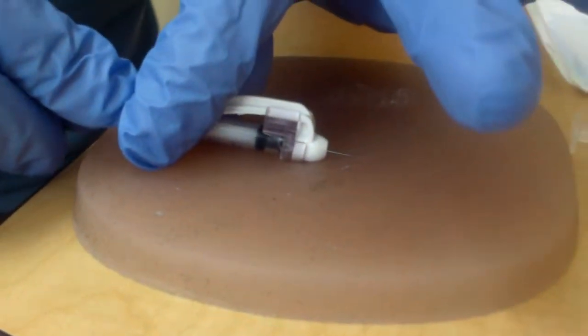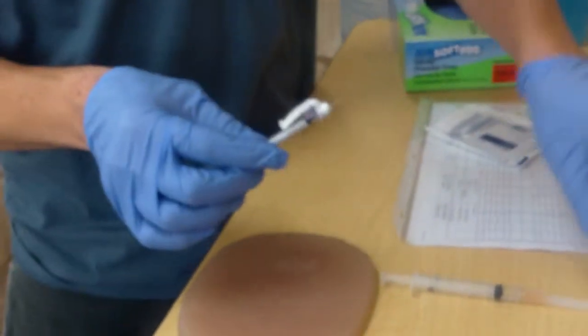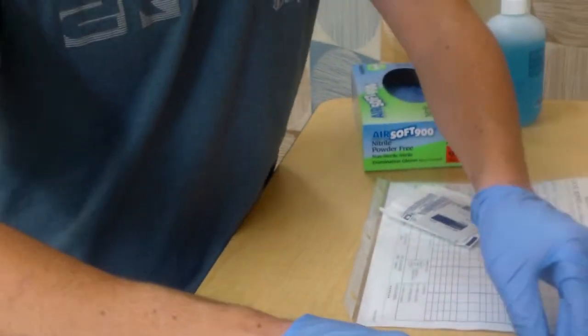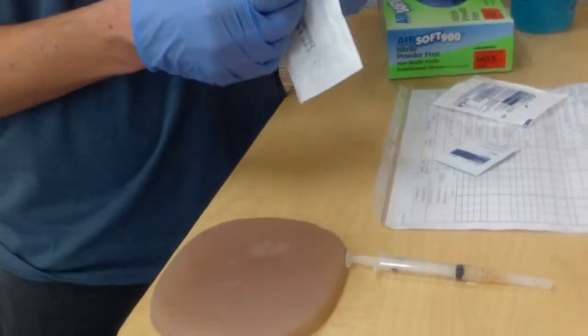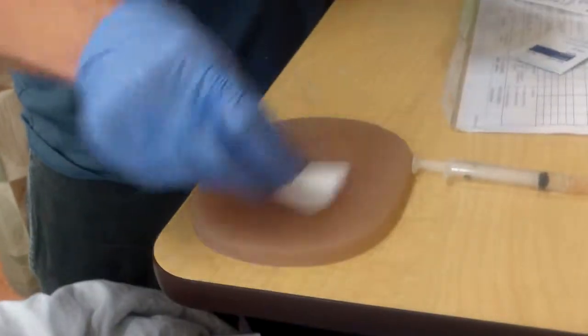So there's that, and I'm going to slide the needle out. Alright, so there should be a wheal form there. This is going to go in my sharps container right away, but I'm going to cap it. So then after that, if there's any other kind of medication that's seeping out, I would take my gauze and just kind of wipe that away, applying no pressure whatsoever.